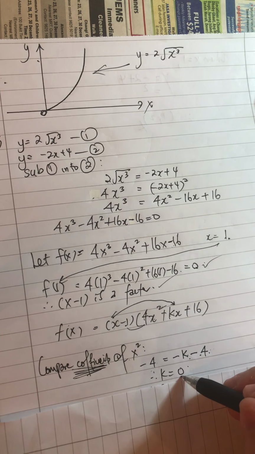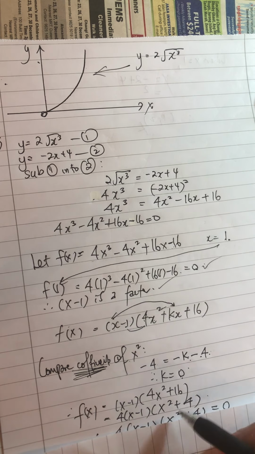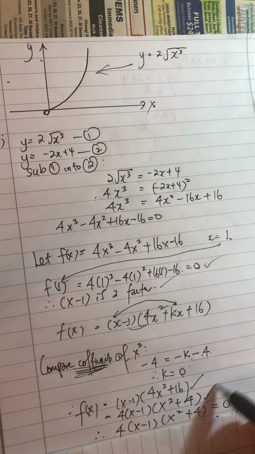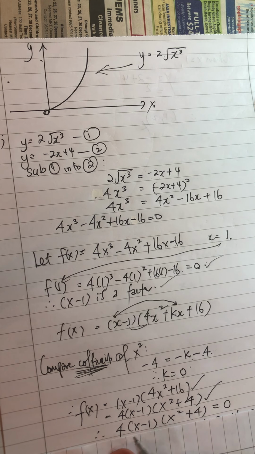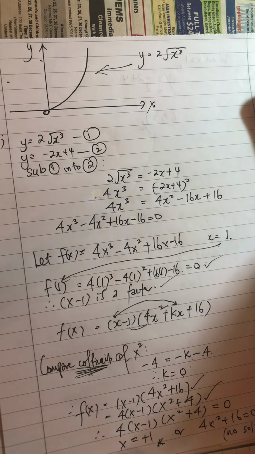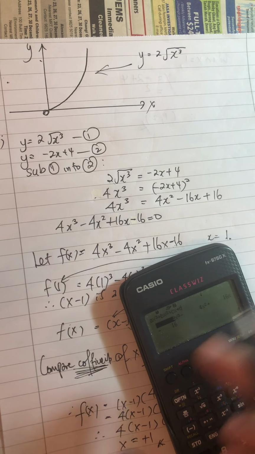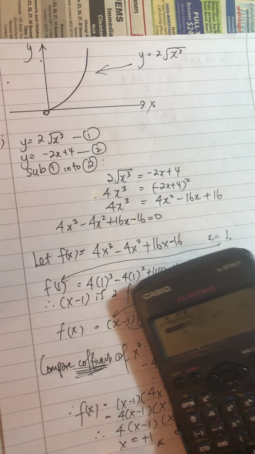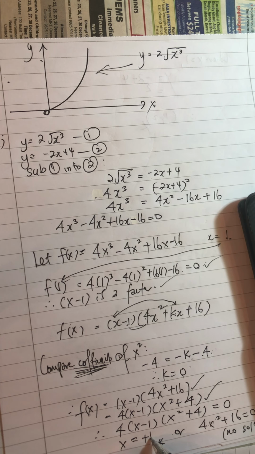Now you have found k to be 0, which means that the expression is this. If I take out the 4, it will be this. That means I can actually find the answer. Actually, when you press your calculator to check the answer right from the start, you would have seen that one of the answers is 1, the rest are like 2i or something. The i means imaginary number, that means it's not real, so no solution. So you will find that there's no solution. So that's all for question 4.